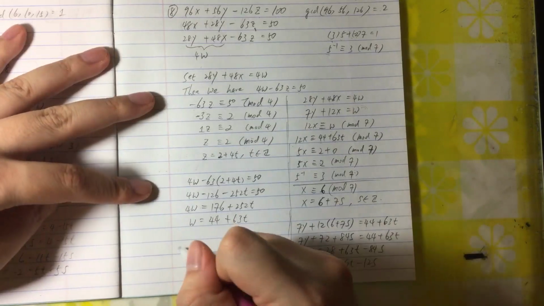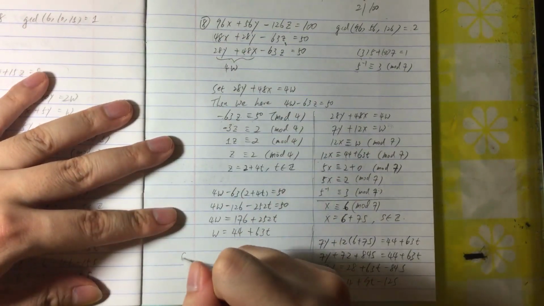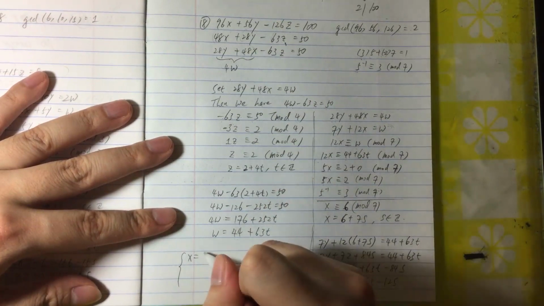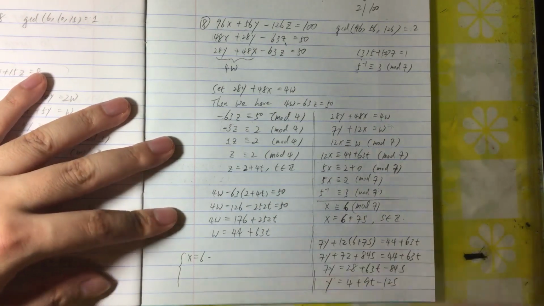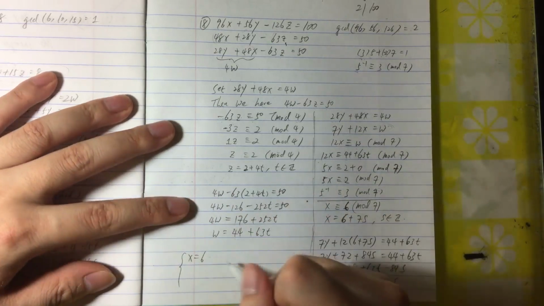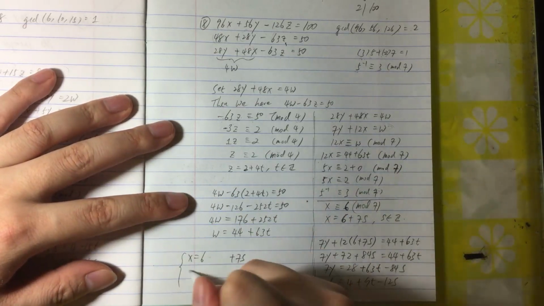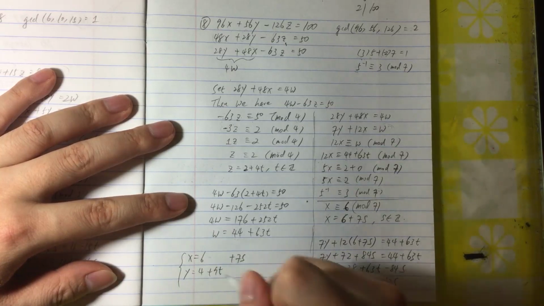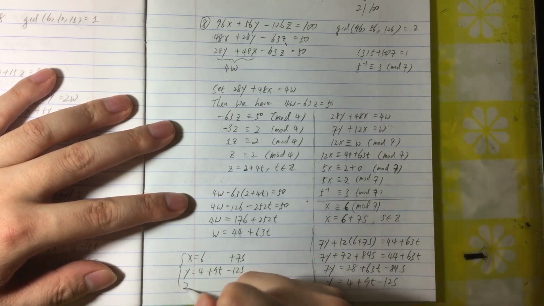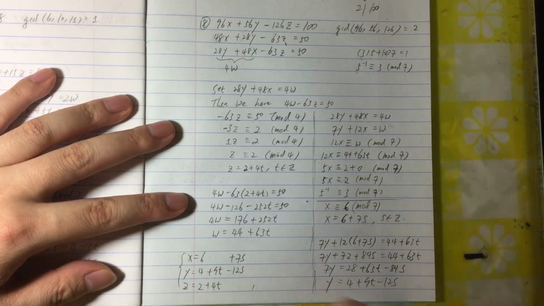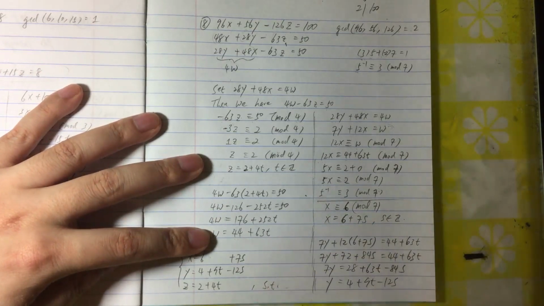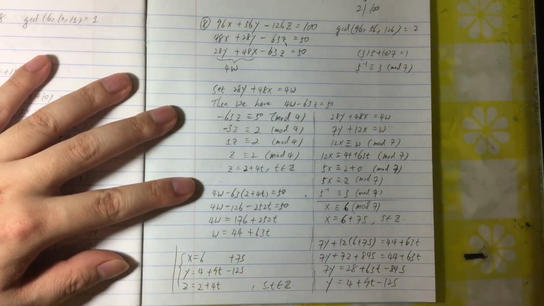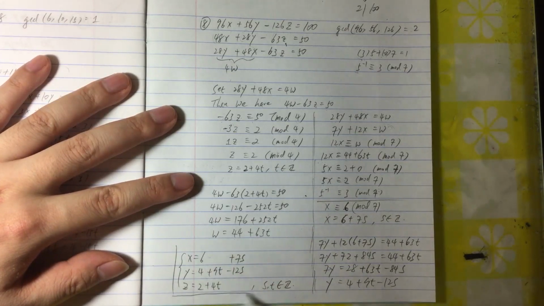So the solution here is x equal to 6 plus 7s, y equal to negative 4 plus 9t minus 12s, z equal to 2 plus 4t, where s and t are integers. That's the solution to this linear Diophantine equation.